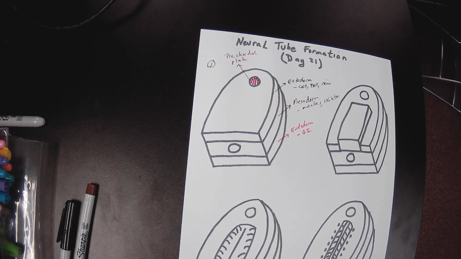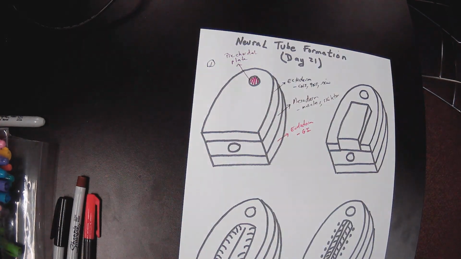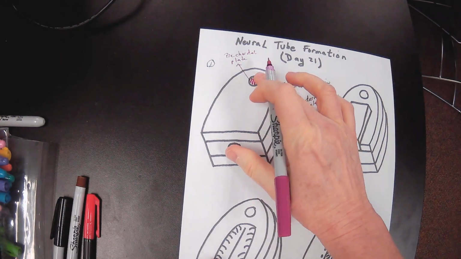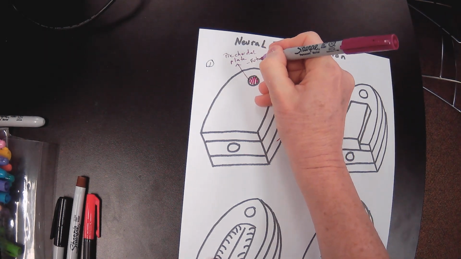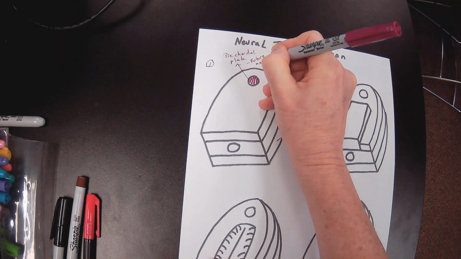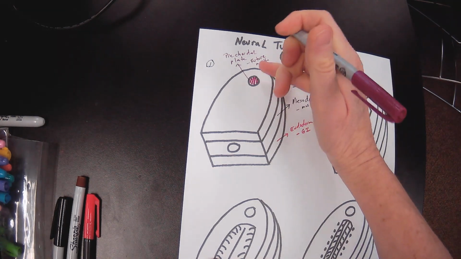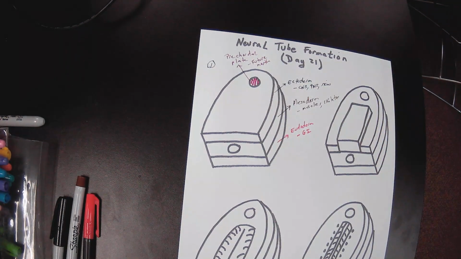Already at day 21 in the embryo, you know rostral from caudal because the prechordal plate represents the future mouth of the baby. So this is rostral up here, down below is caudal.